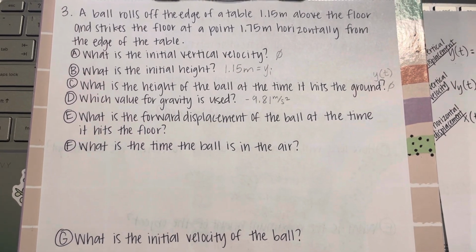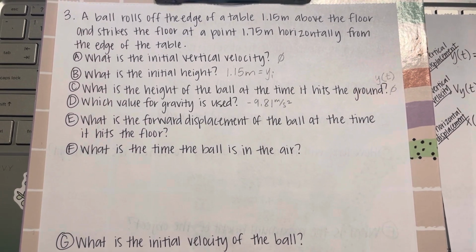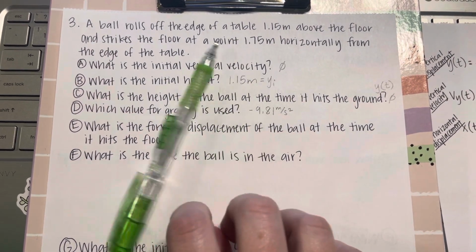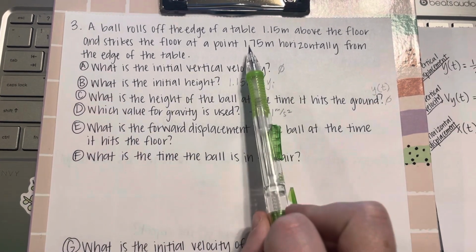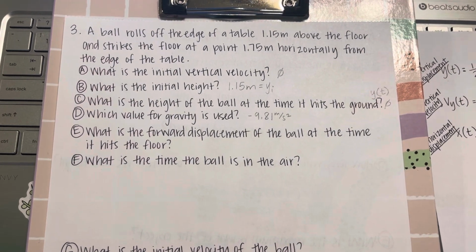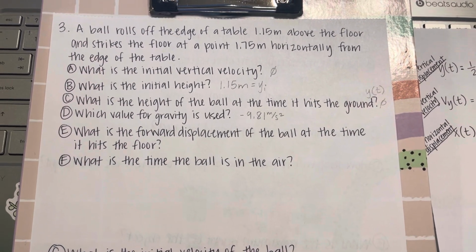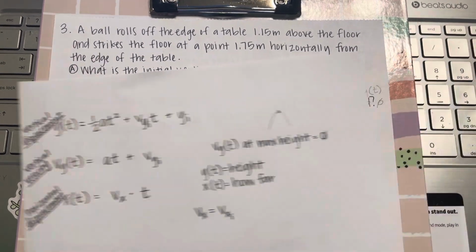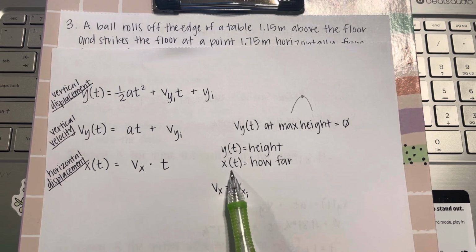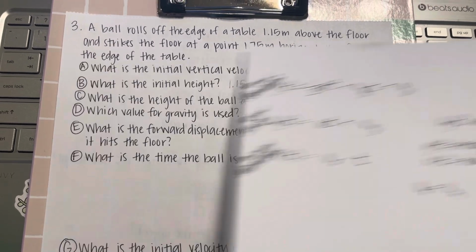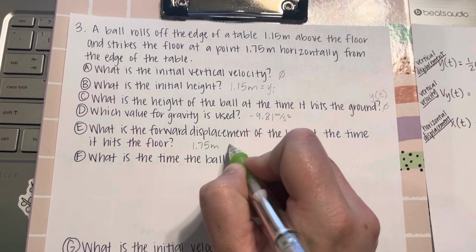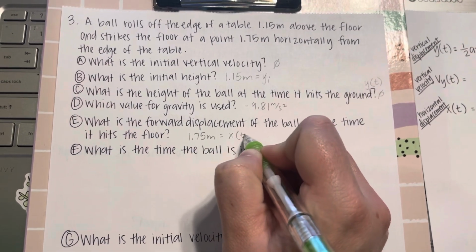Part E is asking what is the forward displacement of the ball at the time it hits the floor. If you look back at the problem, it says it strikes the floor at a point 1.75 meters horizontally from the edge of the table. So that's how far forward it has gone, or how far horizontally it has gone. Remember, we were talking about this with the other problem. X of t is how far. So that would be your 1.75 meters, and that is x of t.